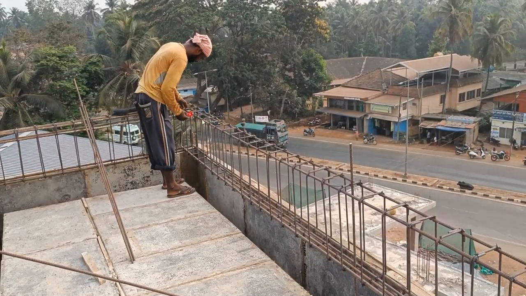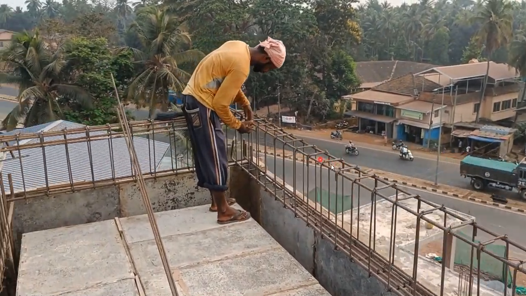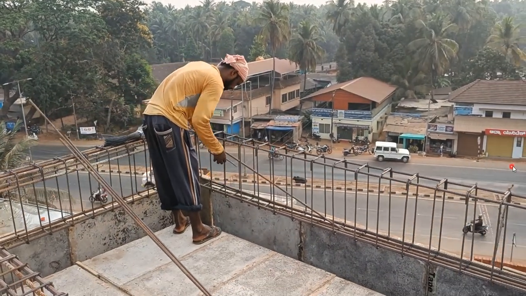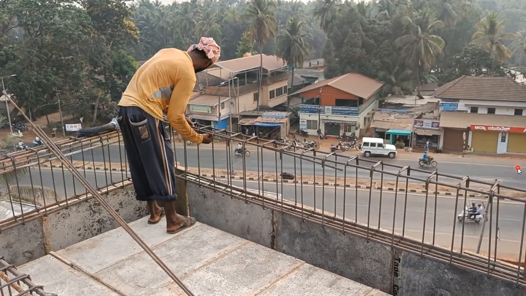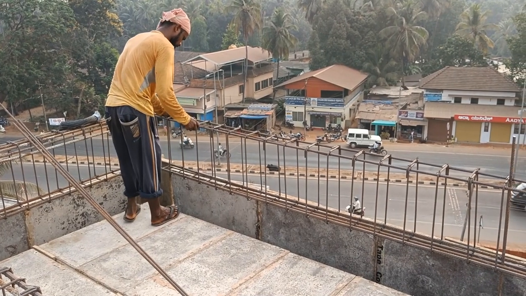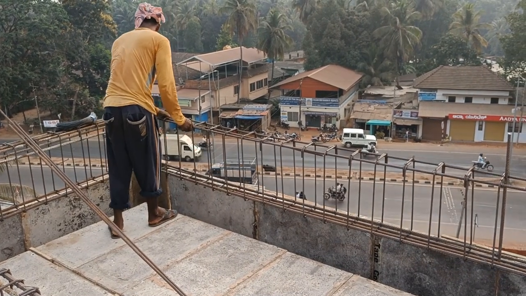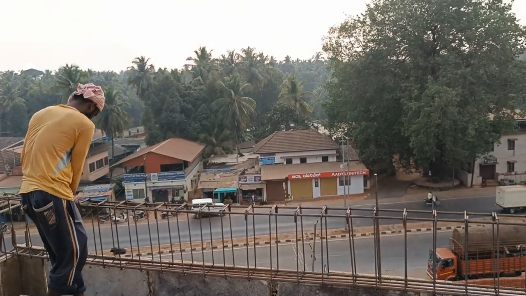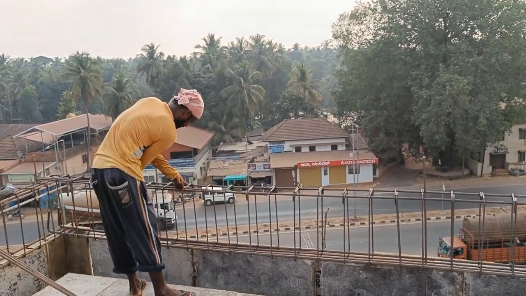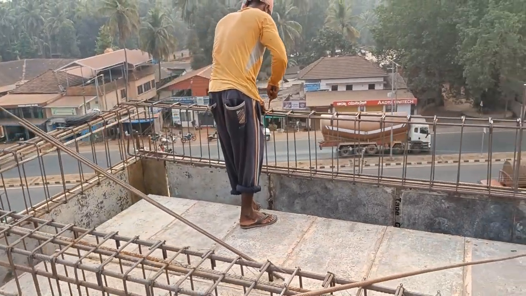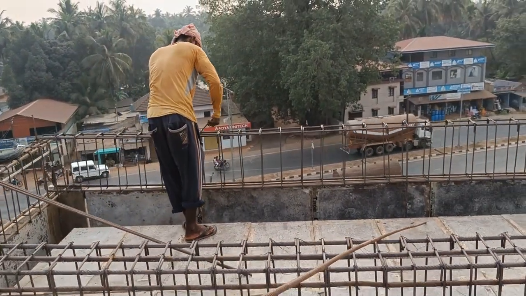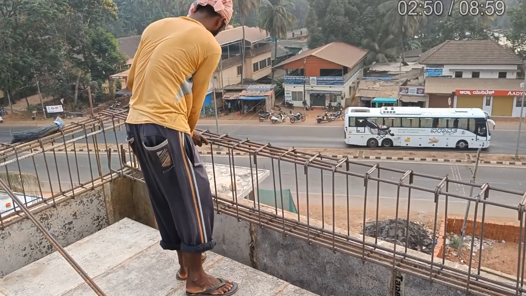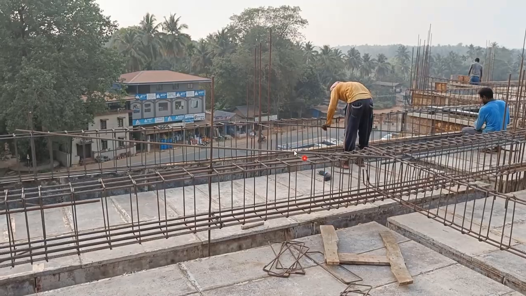Now you can see here in the top also he is providing an extra bar. So you can see here, no, this is your top extra bar that we have provided.